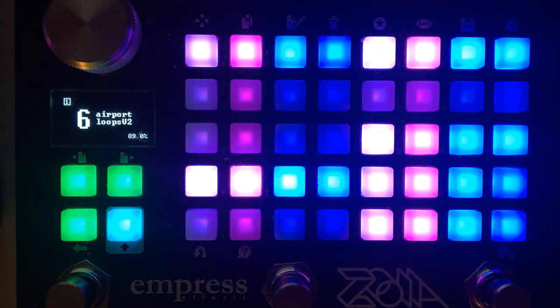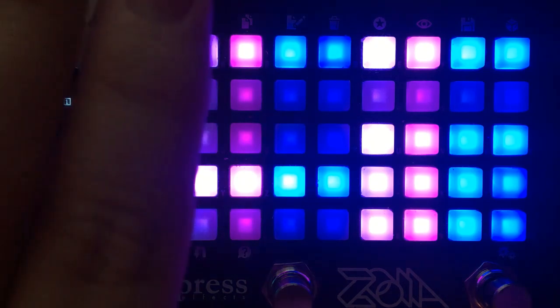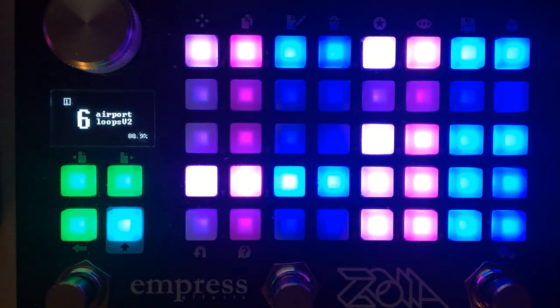So this is Airport Loops Volume 2, with stomp switch recording if you want it, and, like I said, MIDI sync, kind of, if you want that. And if not, everything else is the same on this version. It just doesn't have that stuff. So capital S, lowercase s.